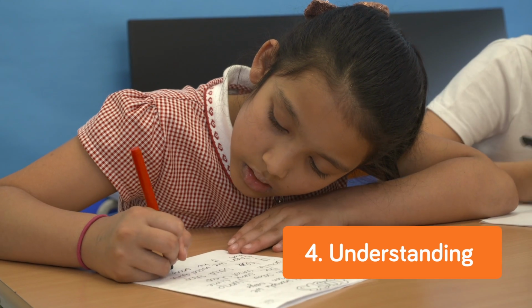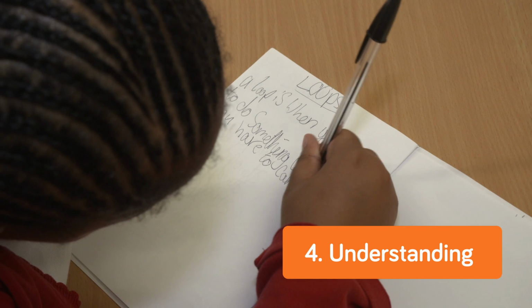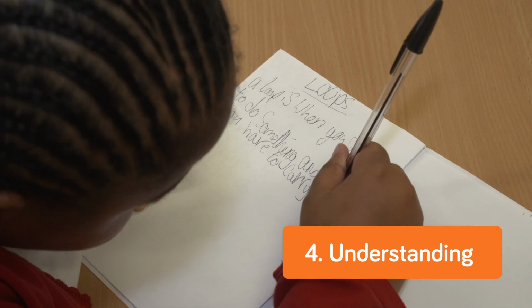So the 4th is understanding, and this is making sure that students are understanding core concepts that you're teaching. This might be measured through a traditional multiple choice assessment, or in the engineering journal, you might have students reflect on certain questions that assess their learning, and then you can reflect on those questions with the students.